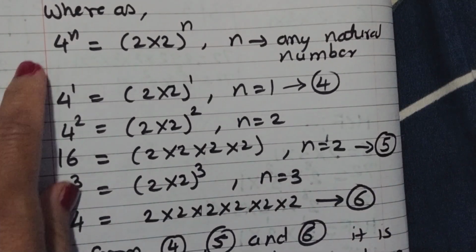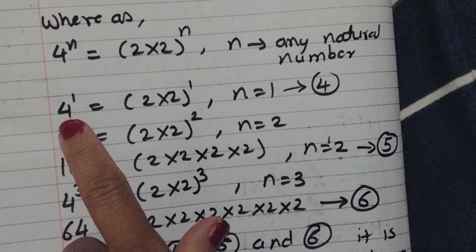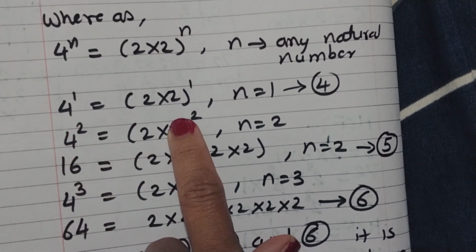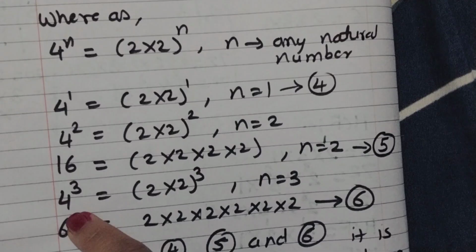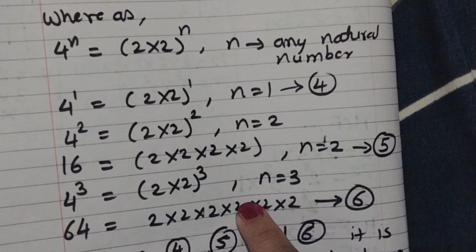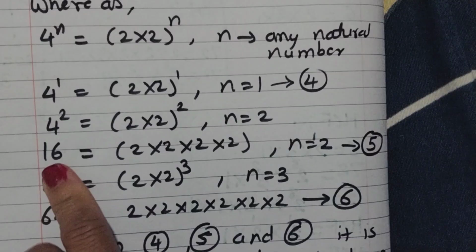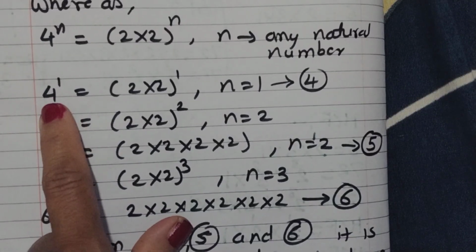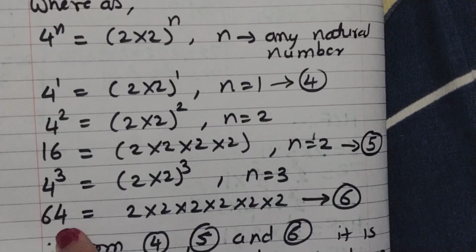In case of 4 raised to the power n, when we put n equal to 1, we get 2 as prime factors. When we put n equal to 2, again we get 2. When we put n equal to 3, again we get 2 as prime factors. So 4 raised to power 1 means 4, 4 raised to power 2 means 16, 4 raised to power 3 means 64.